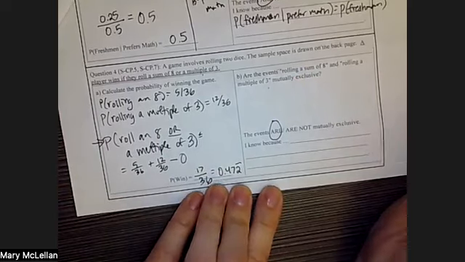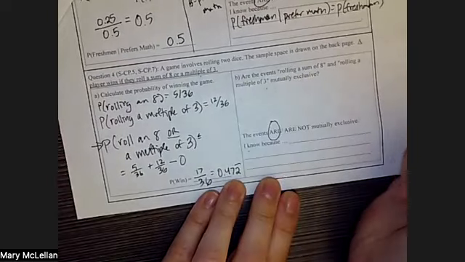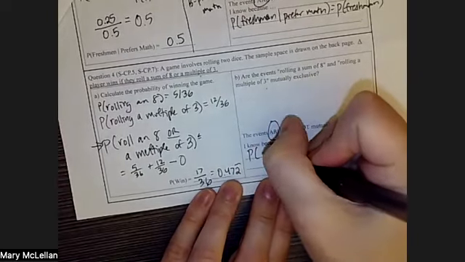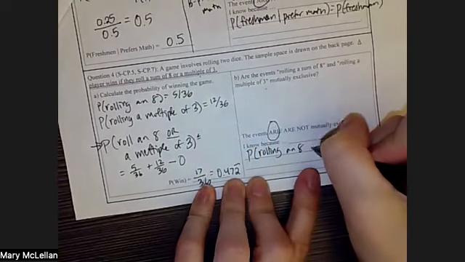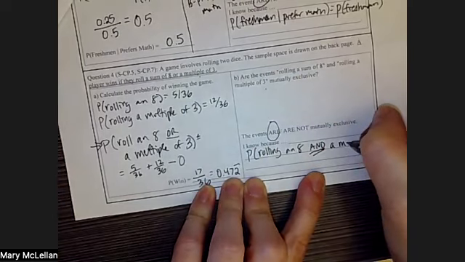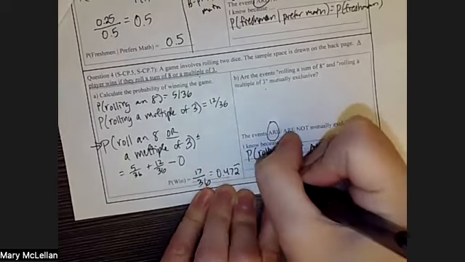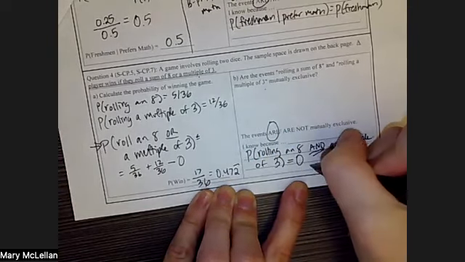And I know that because their intersection is 0. So the probability of rolling an 8 and a multiple of 3 equals 0.